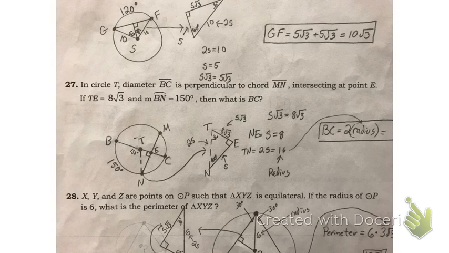You got what? I'm sorry? S equals 8. So we have S equals 8. Oh, you have NE equals 8, right? Are you talking about this equaling 8? Yeah. Okay, and that's 8. Okay, and then what are we looking for? We're looking for the diameter, right? Okay, so really that S equaling 8. Yeah, so that equals 8. So we have NE equals 8.